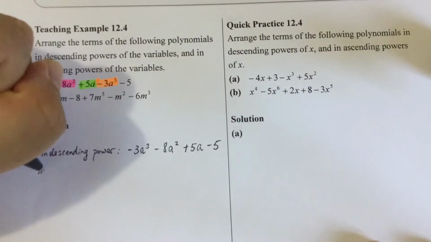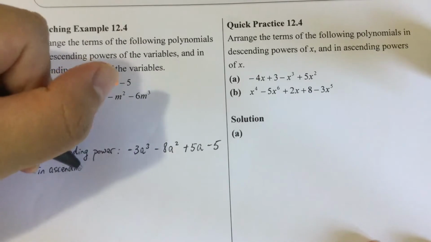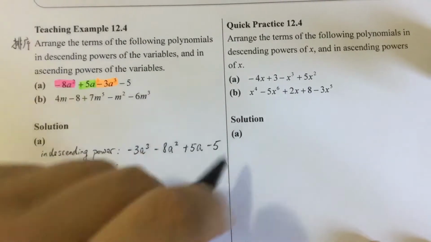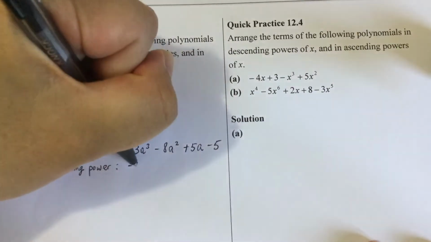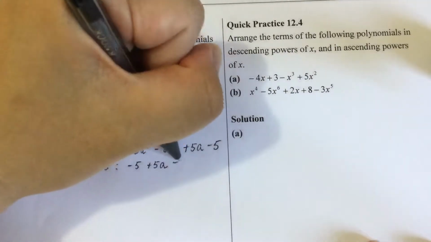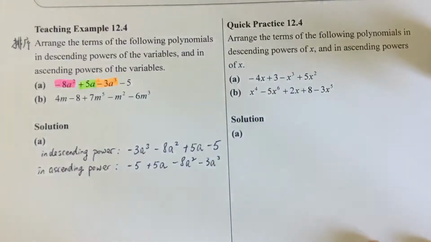So why don't we write that in ascending power of it? So we just interchange the position. So this -5 will go first, plus 5a will be the second, then -8a squared will be the third, and -3a cubed will be the last one. Okay, so this is part A.